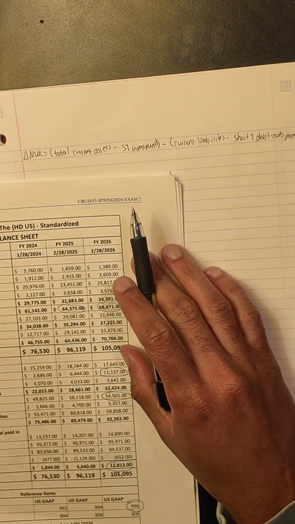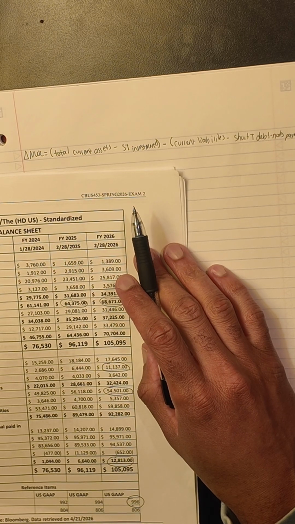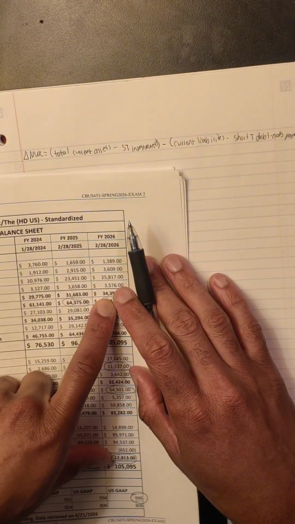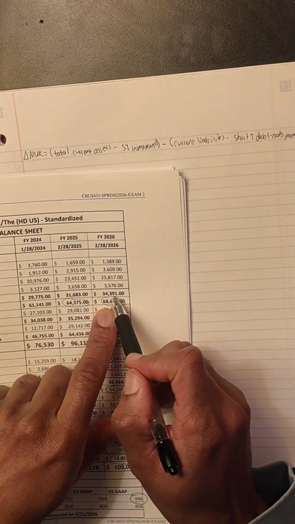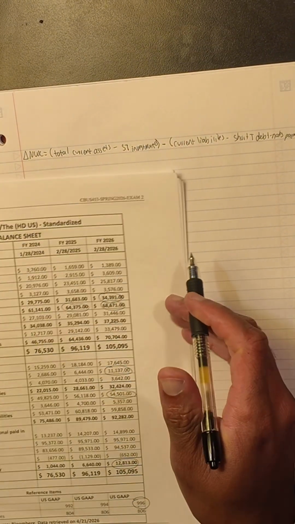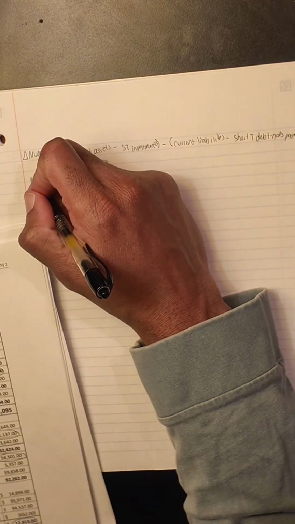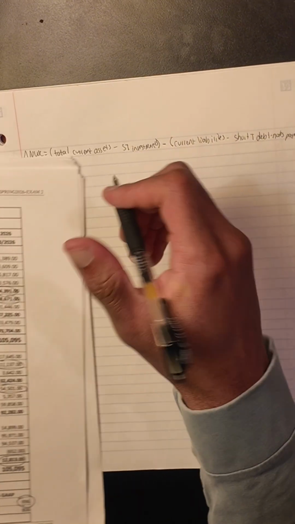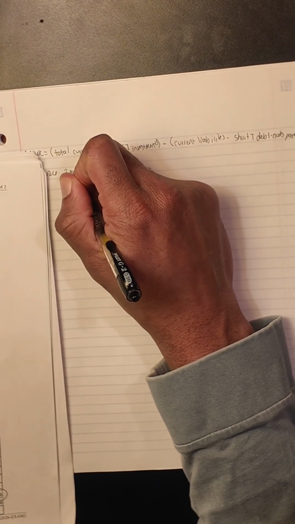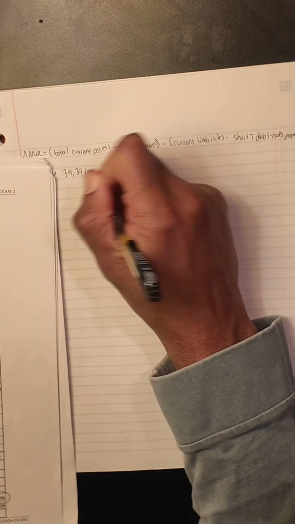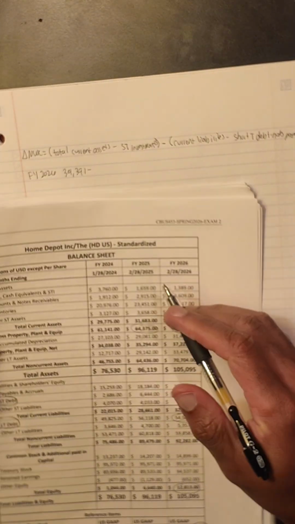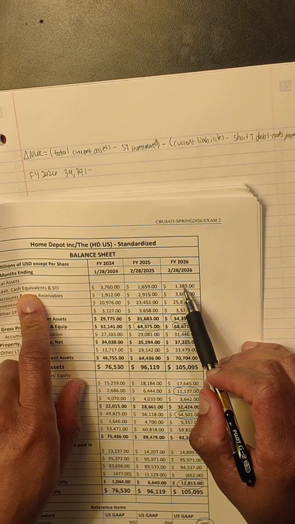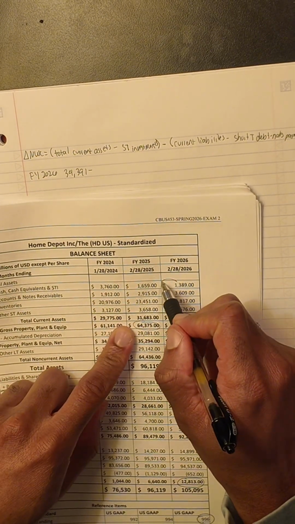So we're going to look at our total current assets, boom. It's that 34,391 right there, right? And this is for FY 2026. So we got the total current assets minus this right here, our cash equivalent and short-term investment. Am I correct? Yep, for the most recent year.